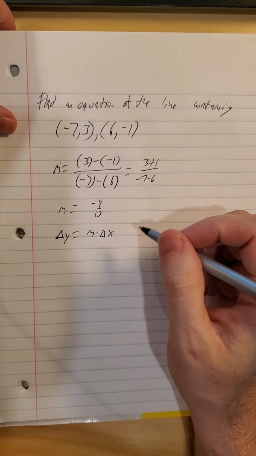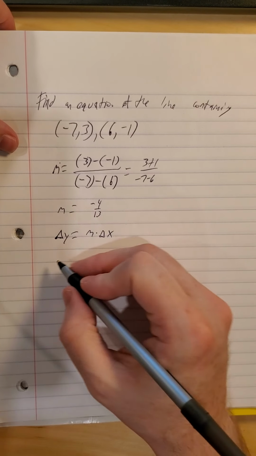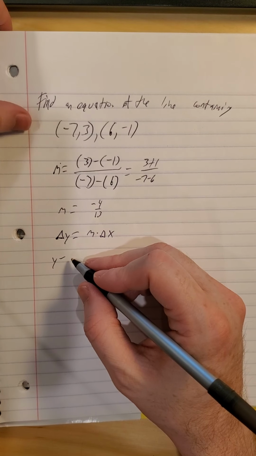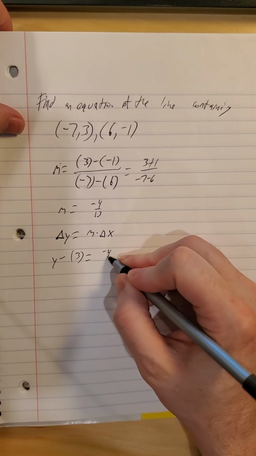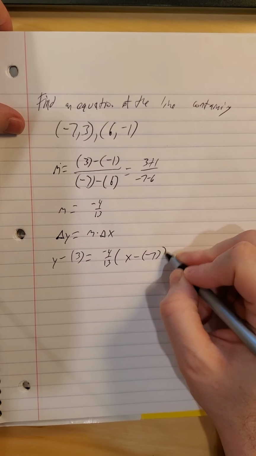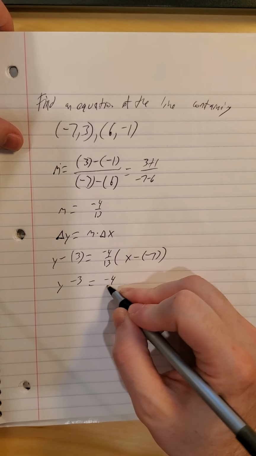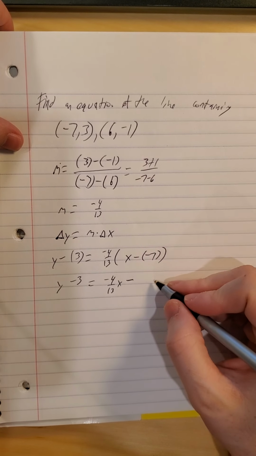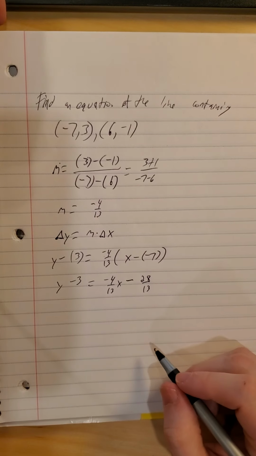And we can use either point. It doesn't matter which one we use. You've seen that the last couple of courses, so we're not going to spend tons of time on that. So arbitrarily, I'll use the first one. So y minus 3 is our slope times x minus negative 7. So y minus 3 is negative 4/13 of x. I have 1, 2, 3 negatives, and the result is negative. So 28/13.